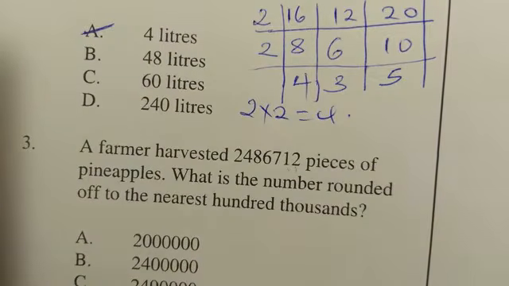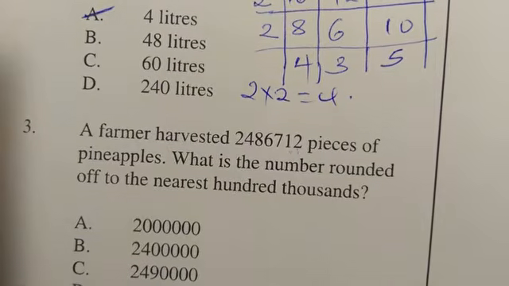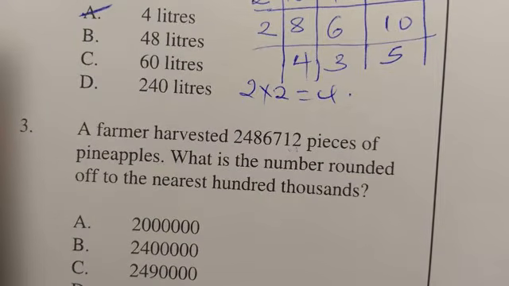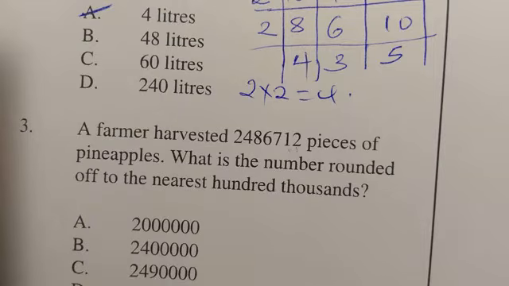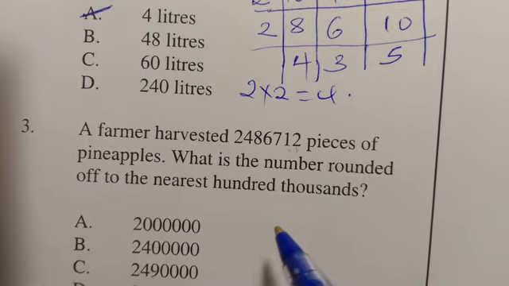Good. A farmer harvested 2,486,712 pieces of pineapples. What is the number rounded off to the nearest 100,000?